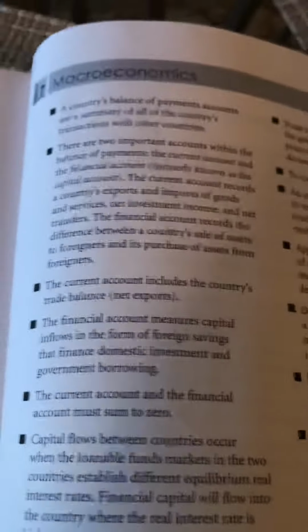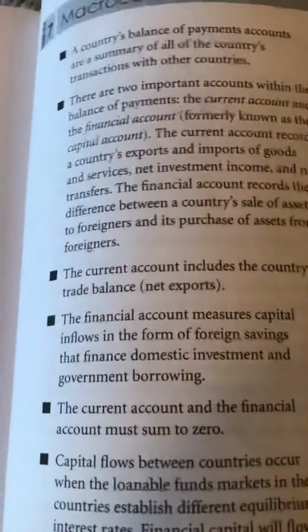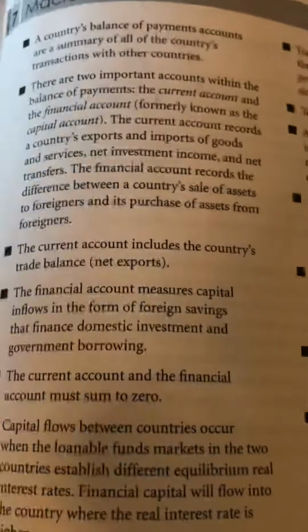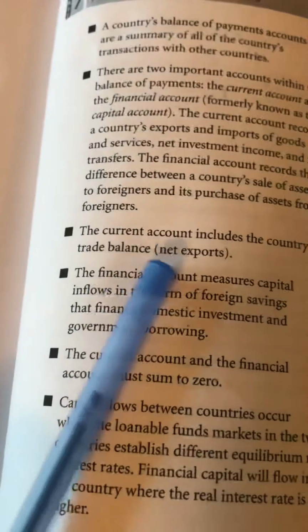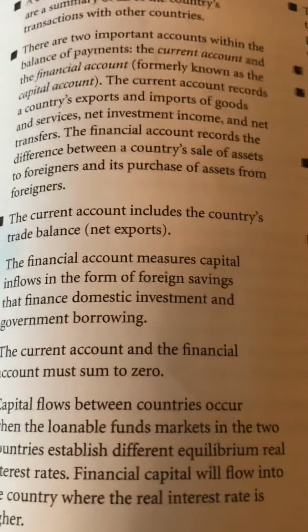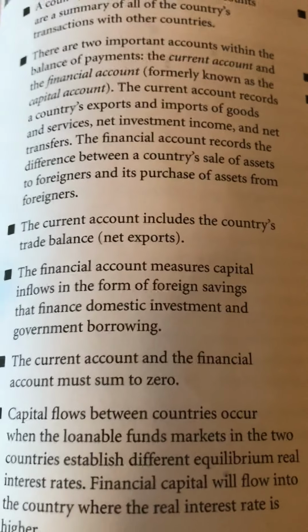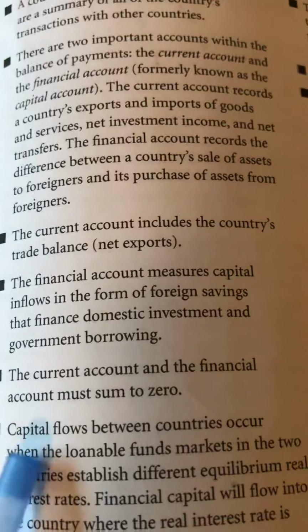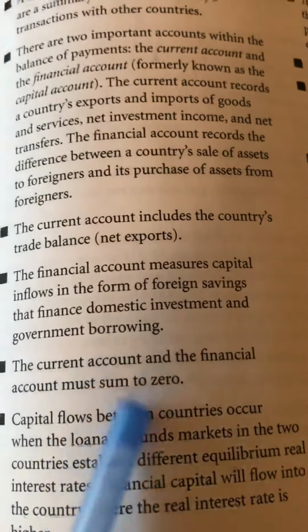Today we're going to learn about the current versus the financial account. If we go to our workbook, page 217, we can see some bullet points as we start Unit 7. As you can see, the current account includes the country's trade balance and net exports, whereas the financial account measures capital inflows in the form of foreign savings that finance domestic investment and government borrowing.